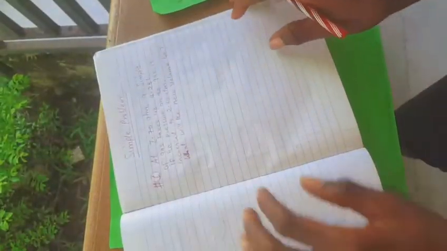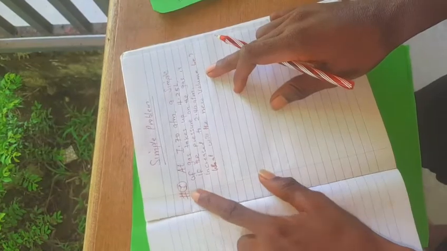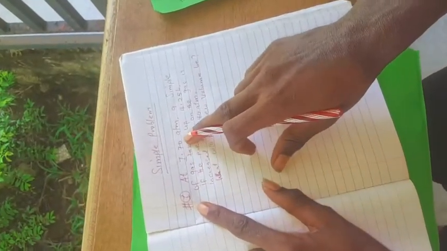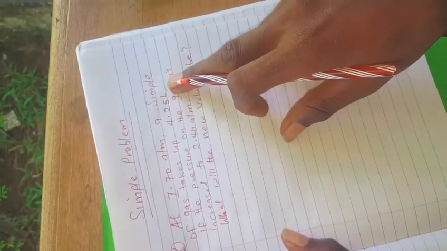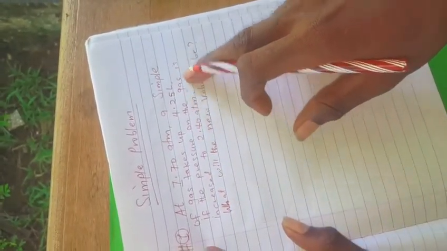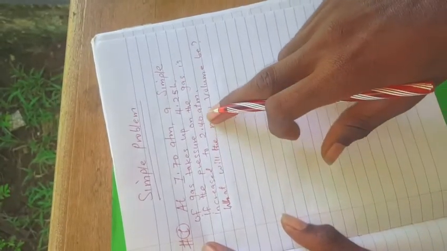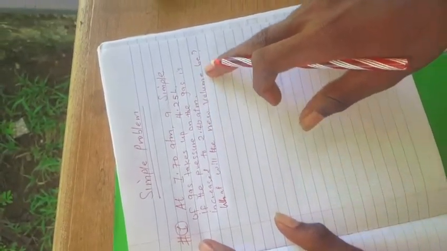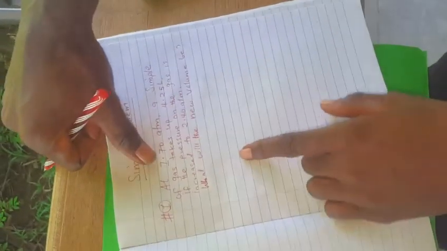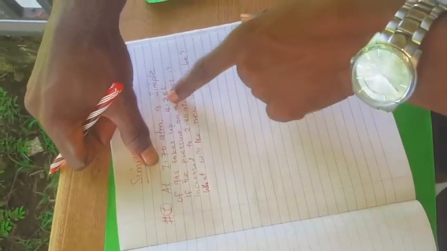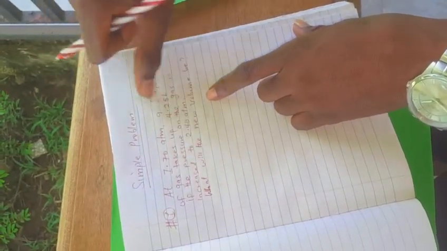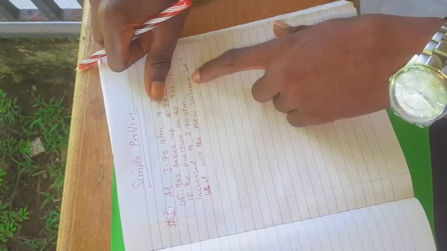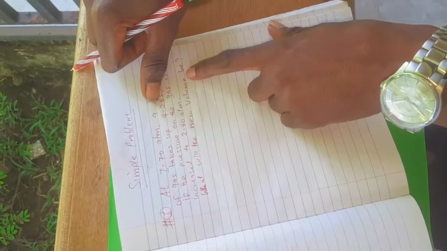So let's look at the first example. All right. We've got a sample problem here. At 1.70 atm, a sample of gas takes up 4.25 liters. If the pressure on the gas is increased to 2.40 atm, what will the new volume be? So they give us the first pressure and the second pressure. They give us the first volume, but the second volume is lacking, so we are asked to find the second volume.